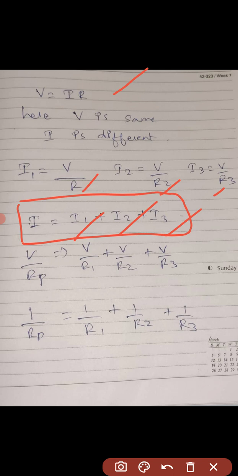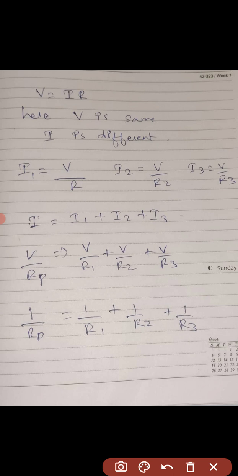In the resistors connected in parallel concept, the voltage remains the same throughout the circuit. There is no change here. Only the current is different. That is why we have three different currents.